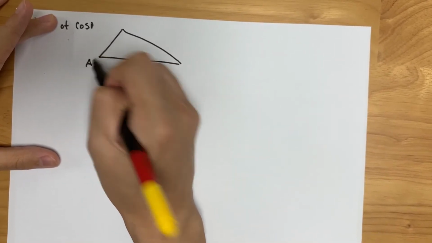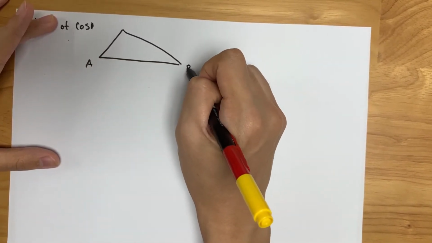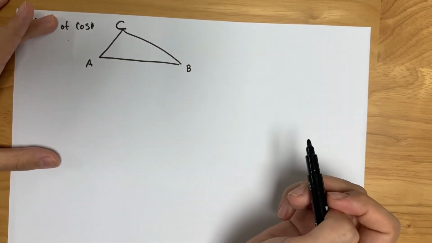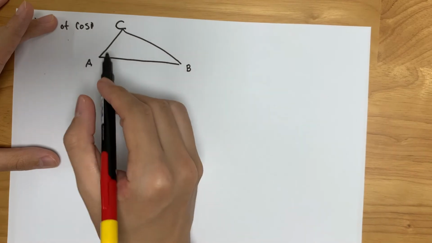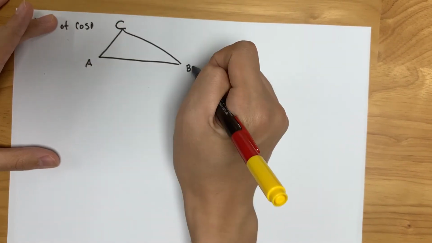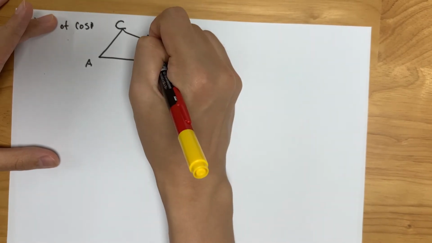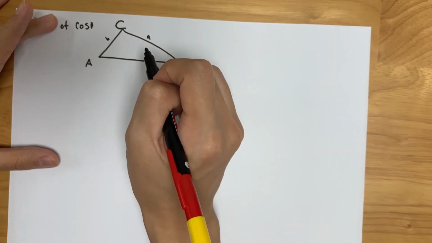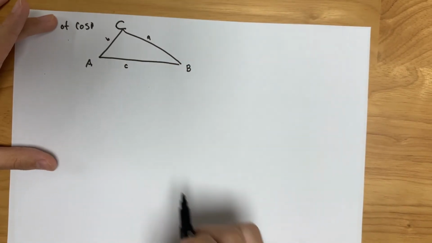Let's call this A, let's call this B, and call this big C, capital C. And this will represent angles, right? And opposite will be a, like small. And this will be c.